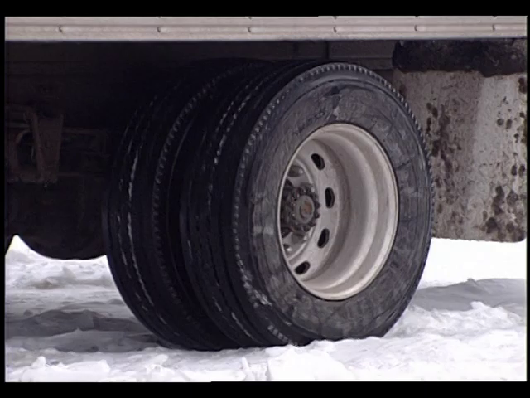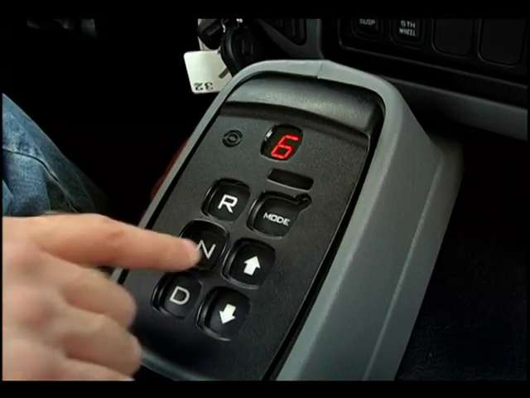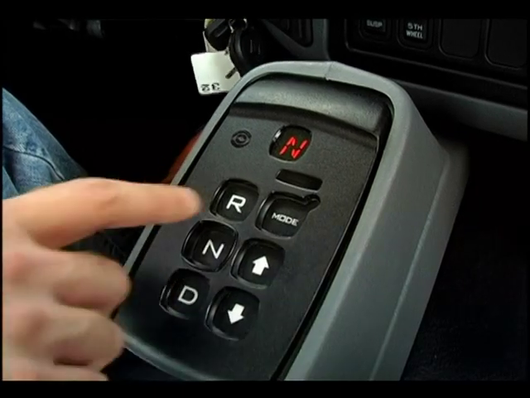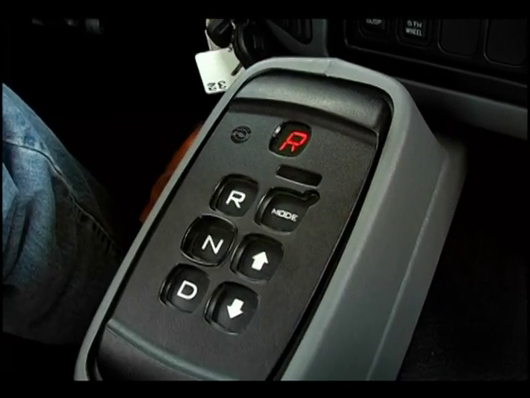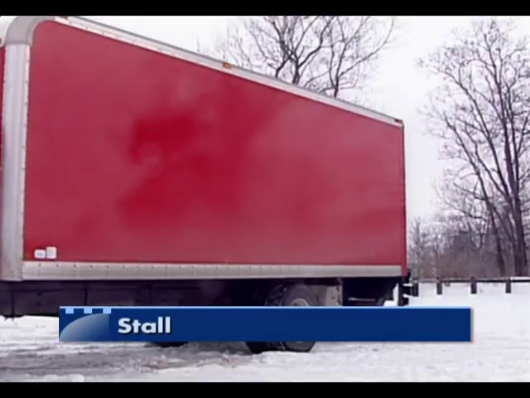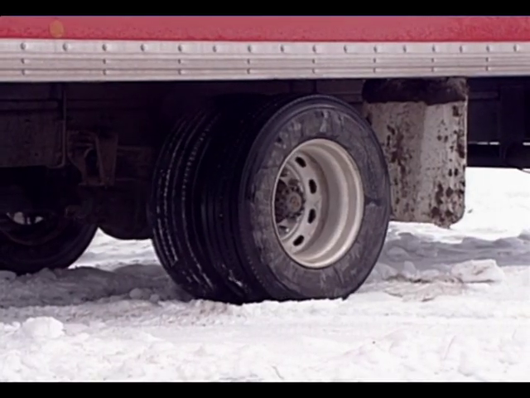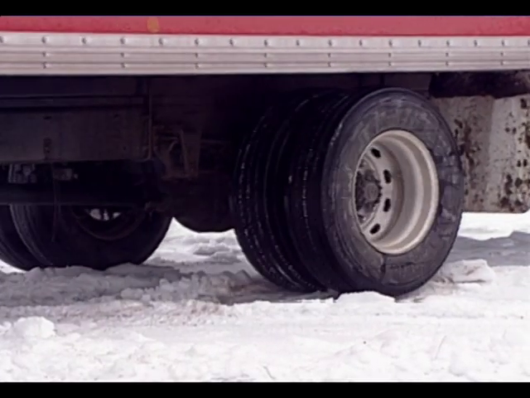Pay particular attention to the transmission and engine cooling system temperatures. A stall condition occurs when the transmission is in range, throttle is applied, but the rear wheels are not moving. This creates high heat. Whenever necessary, cool the transmission by selecting neutral and running the engine at 1200 to 1600 RPM.